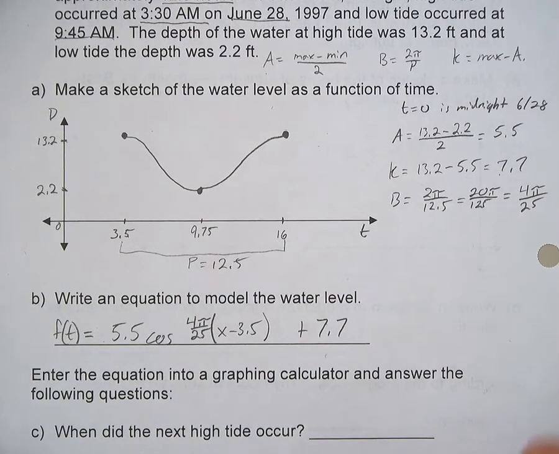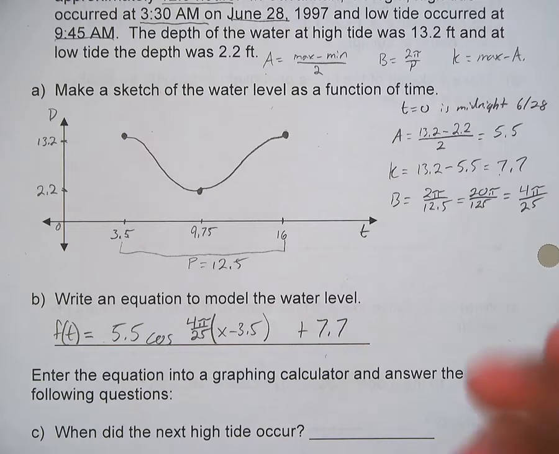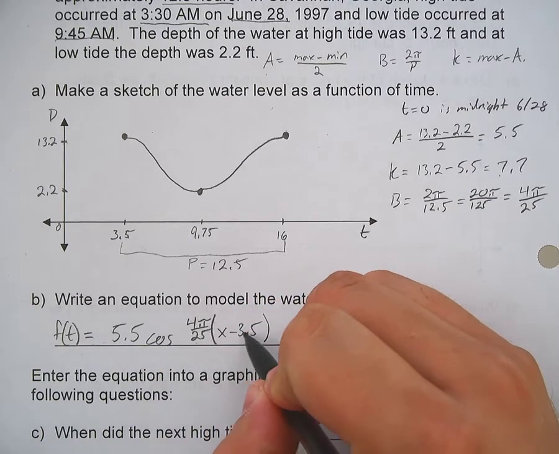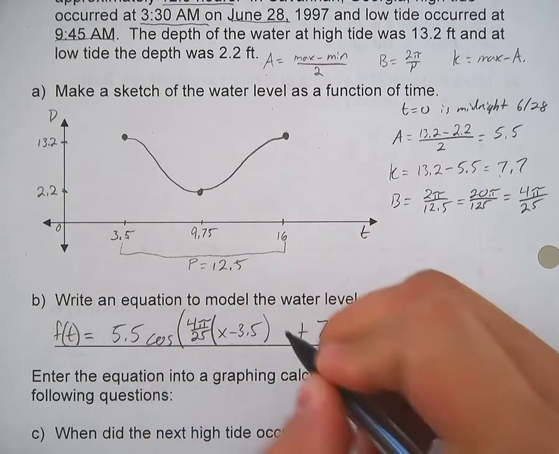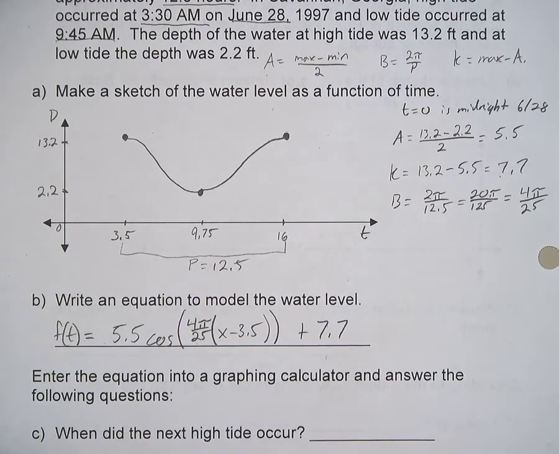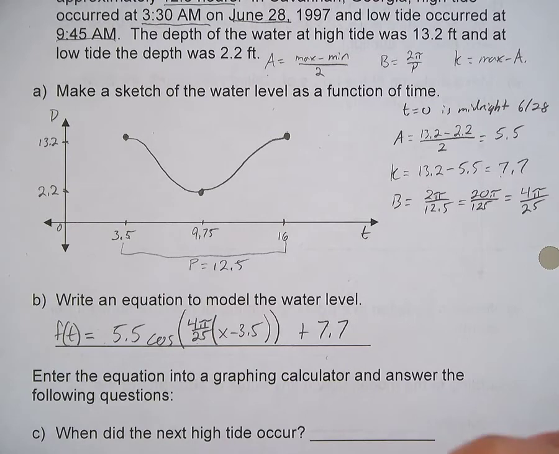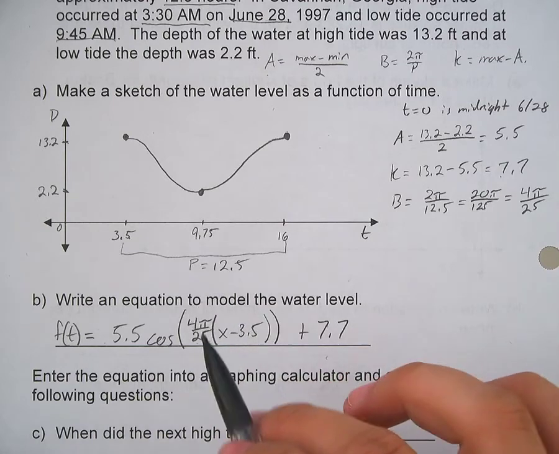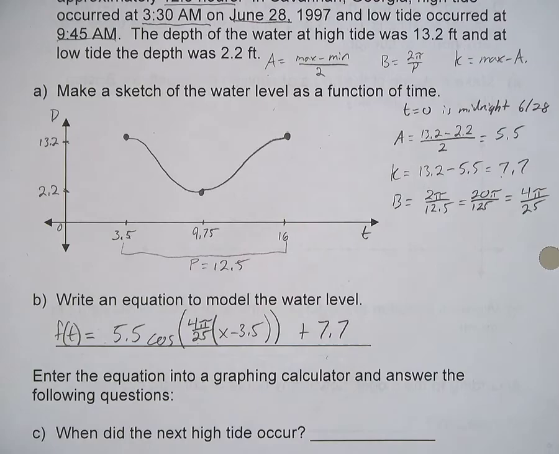Now I need to stress something right here because there's been some issues with how we're writing equations, namely how we're entering them in the calculator. The cosine of 4 pi over 25 times x minus 3.5, all of this is what you're taking the cosine of. So when you type it in the calculator, it should be cosine parentheses 4 pi over 25 parentheses x minus 3.5 close parentheses close parentheses. You're taking the cosine of all of the stuff on the inside here. That is something we need to get straight.